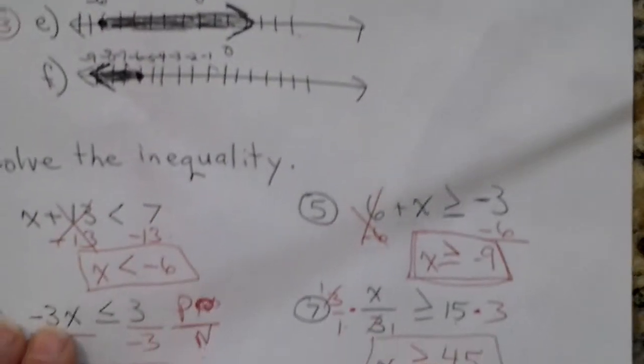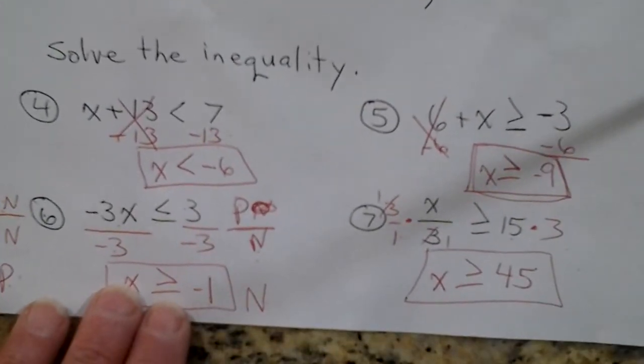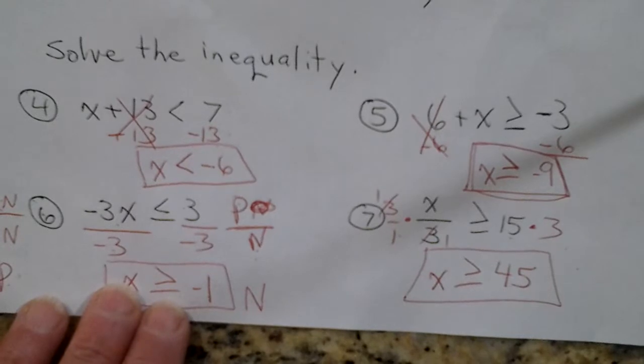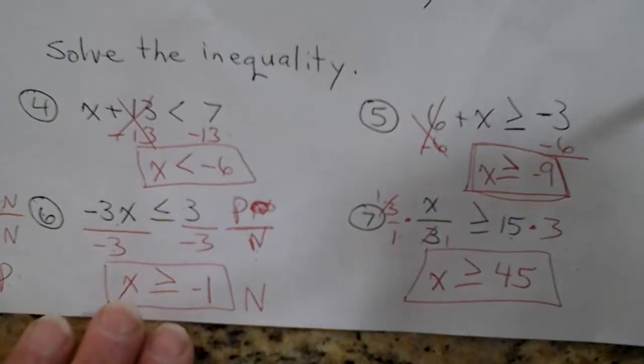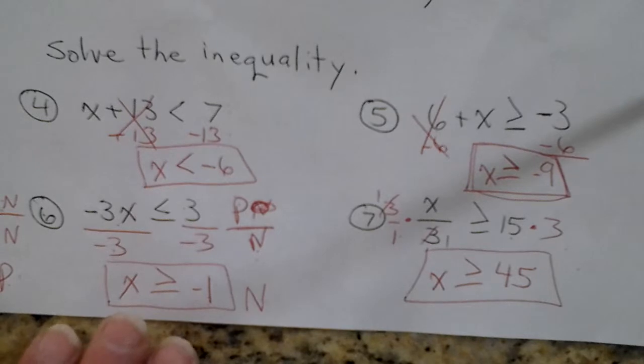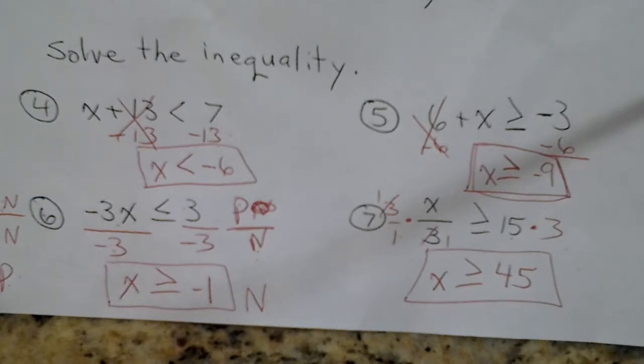Okay, let's look at the next questions. Number 4. Hold on, little technical problem here. Solve the inequality. Okay, now remember, you will first use the distributive property if you need to. That means multiplying a number outside parentheses with everything that's inside the parentheses, one at a time. Okay, so that's distributive property. After distributive, you combine like terms. So put all your x's together, put all your whole numbers together. If you have another variable like y, put all your y's together, combine them.